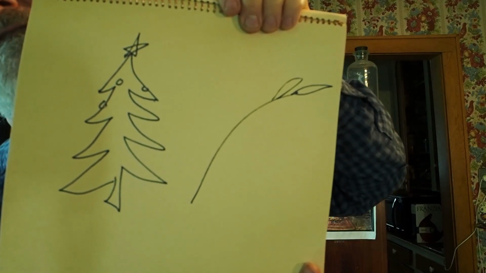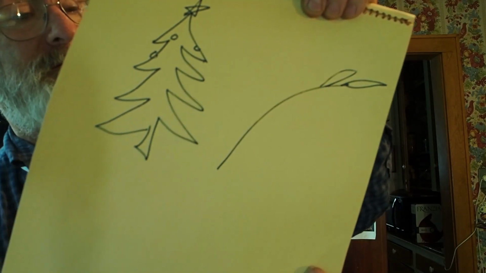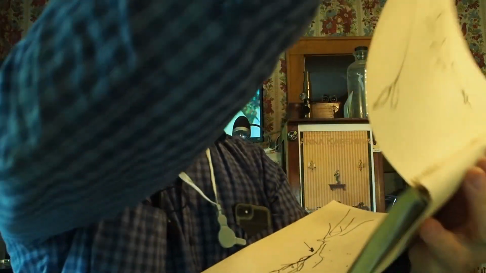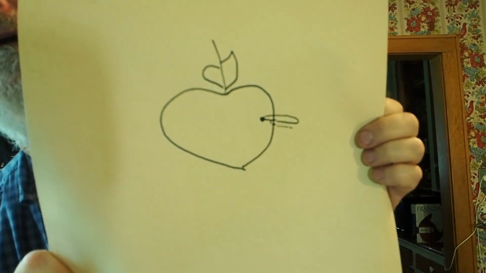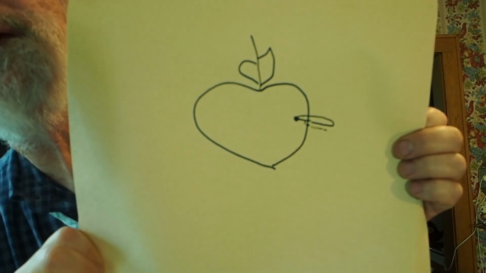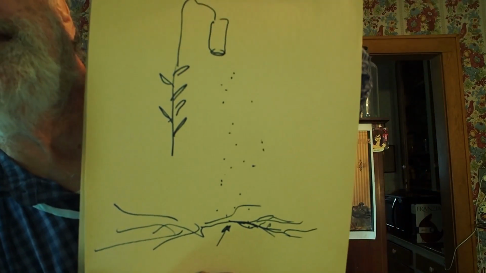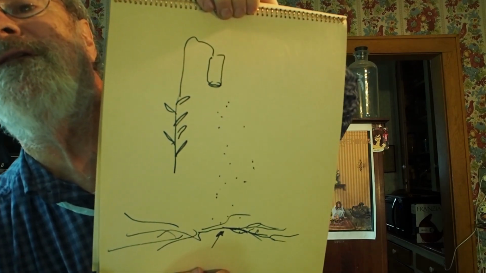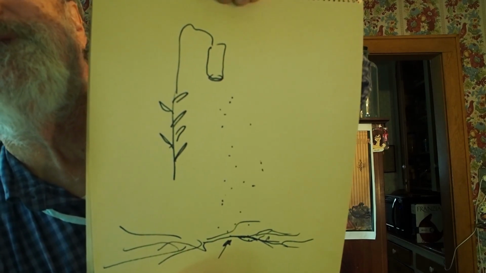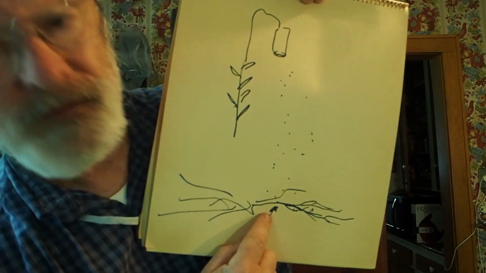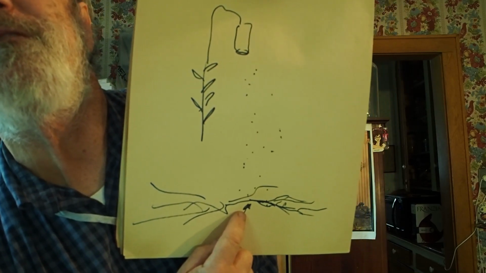This is, it looks like an evergreen, a spruce of some sort. I'm not sure what this is. It looks like it's an apple. Maybe it demonstrates a poem. This one I can tell is my entry in this game, whatever it was, whenever it was. The arrow is pointing to the protonema, an early stage in the life cycle of mosses.